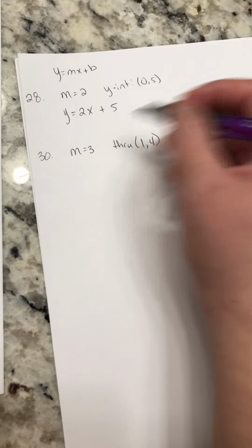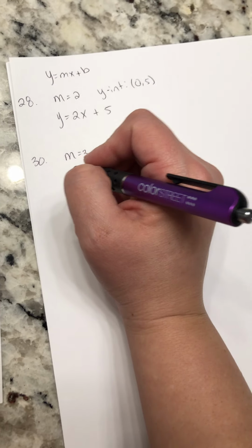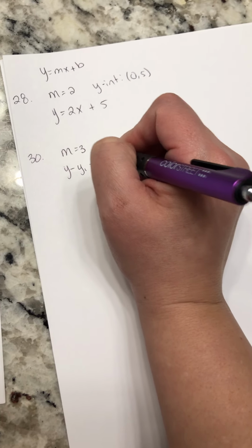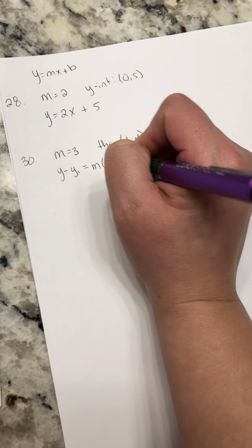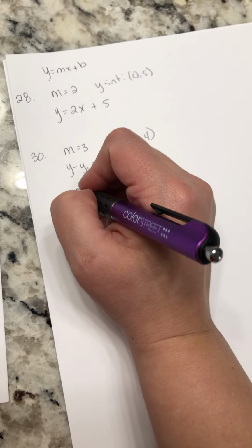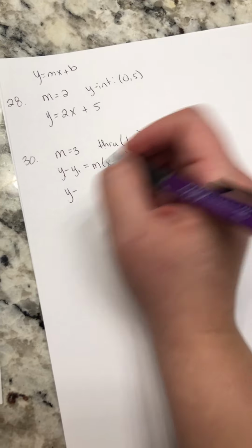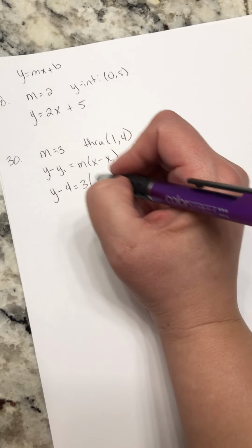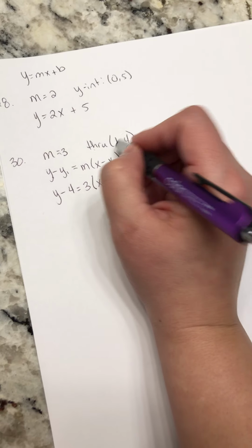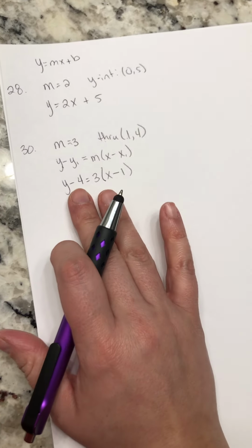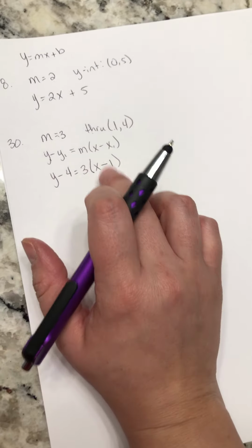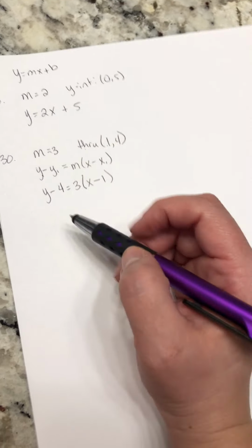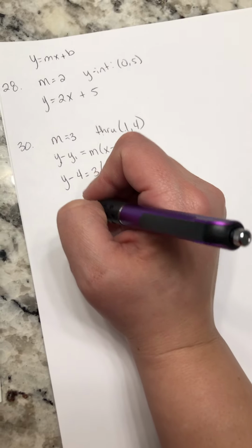So I can show you both ways, that's fine. Point slope form is when you have y minus the y coordinate is equal to m times x minus your x coordinate. So you'd have y minus my y coordinate, 4, is equal to my slope, which it gave me as 3, times x minus my x coordinate, which is 1. On this one, you have to be careful again because it's a minus, so if one of these were negative, it would be minus a negative, so pay attention to that.